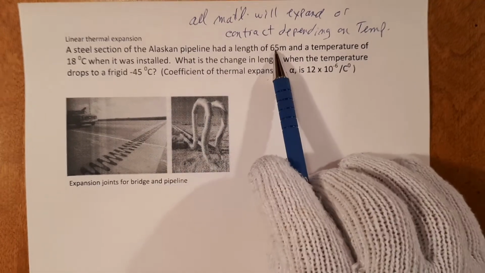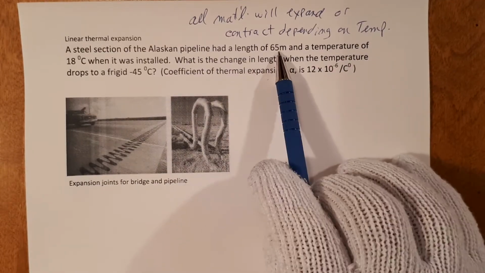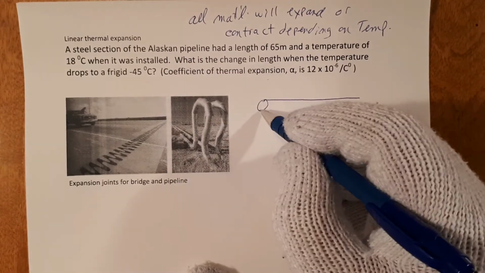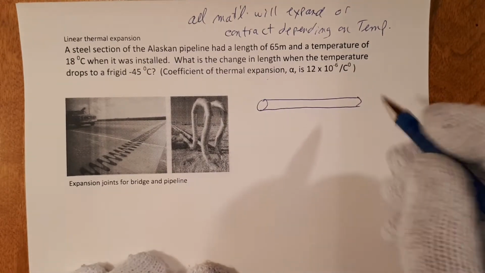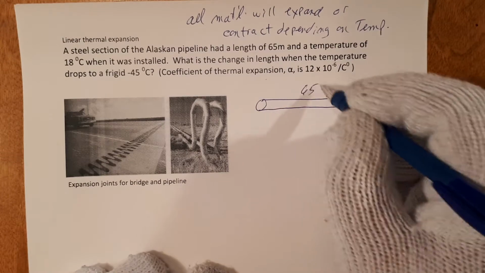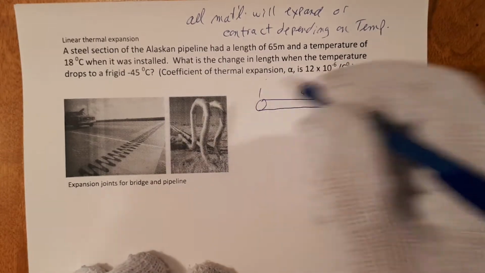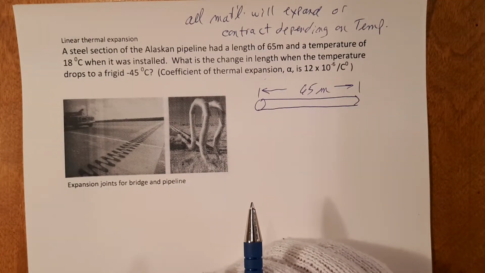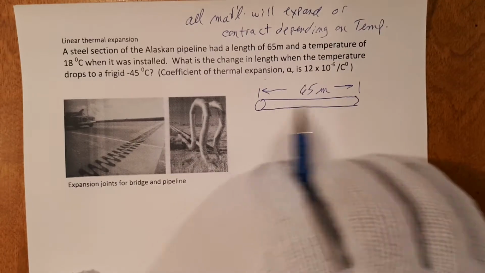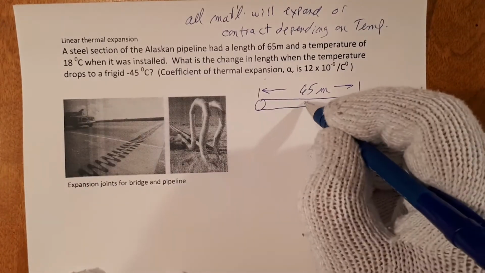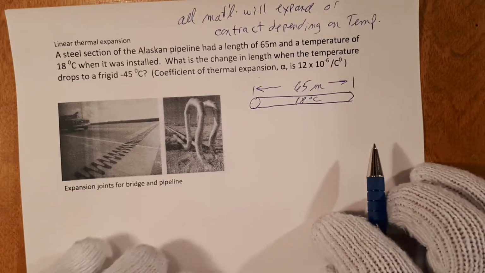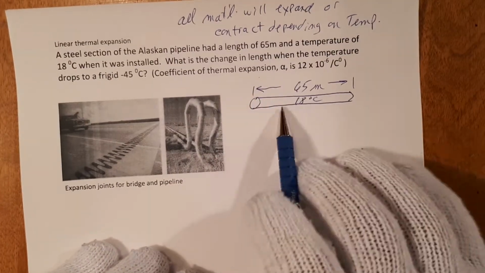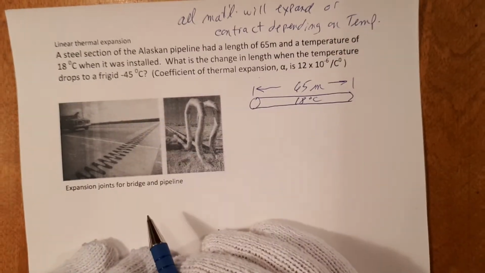So we have a pipeline and a segment of the pipeline, and it's 65 meters long. Let's draw that. Here's a segment that happens to be 65 meters long. And the temperature when it's being installed is given to us here as 18 degrees Celsius. And the question is, what happens to its length when the temperature drops down to minus 45?